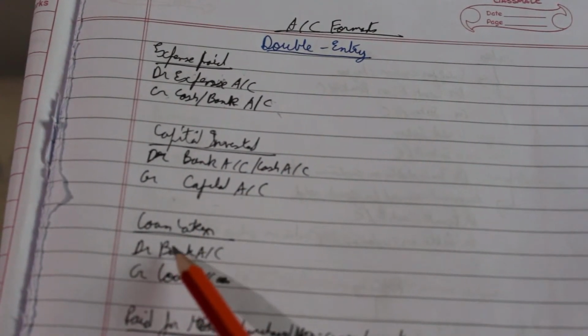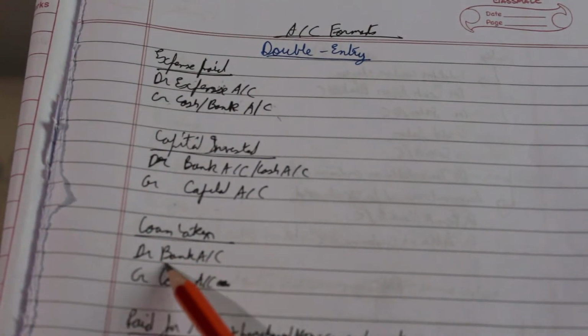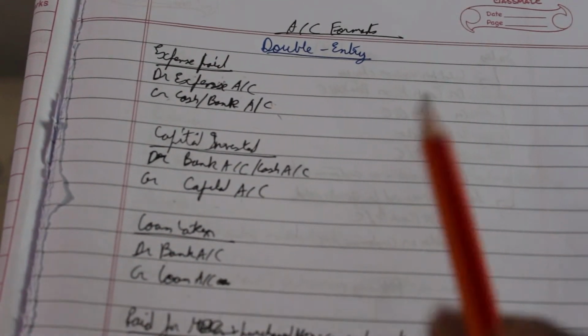When a loan is taken, the bank account will be debited and the loan account will be credited.